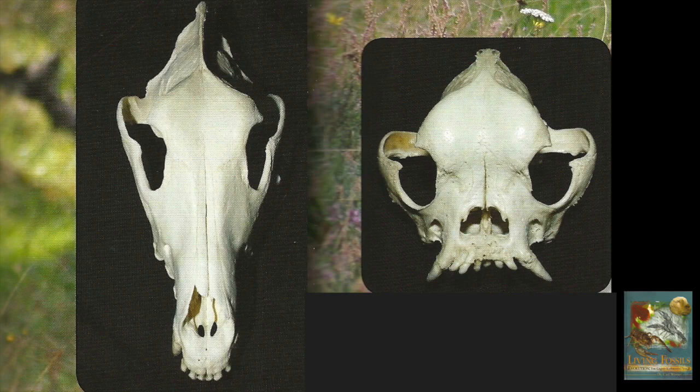Let's look at these two skulls. Do those look like the same species? The same animal? The same kind of animal? No. But they are. They're both Canis familiaris. Anybody know what that is? Dogs. Dogs, yeah. They're both dogs.